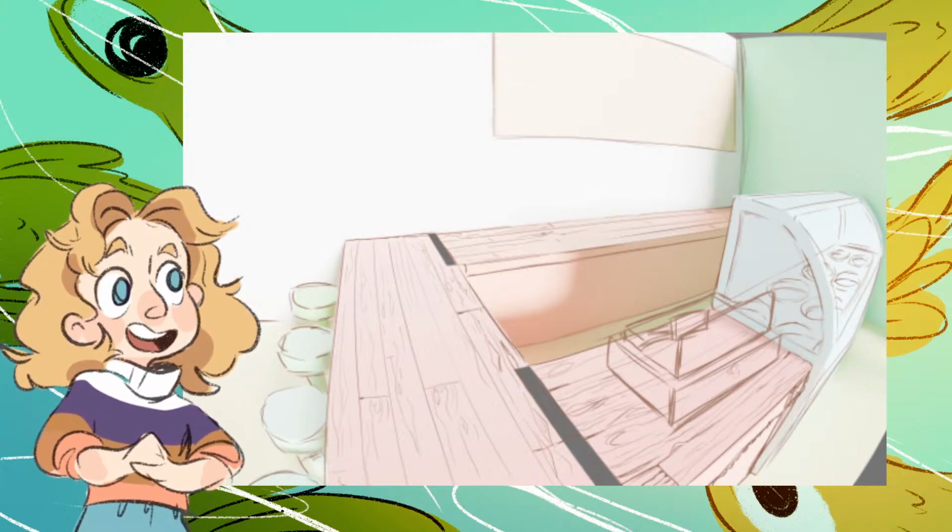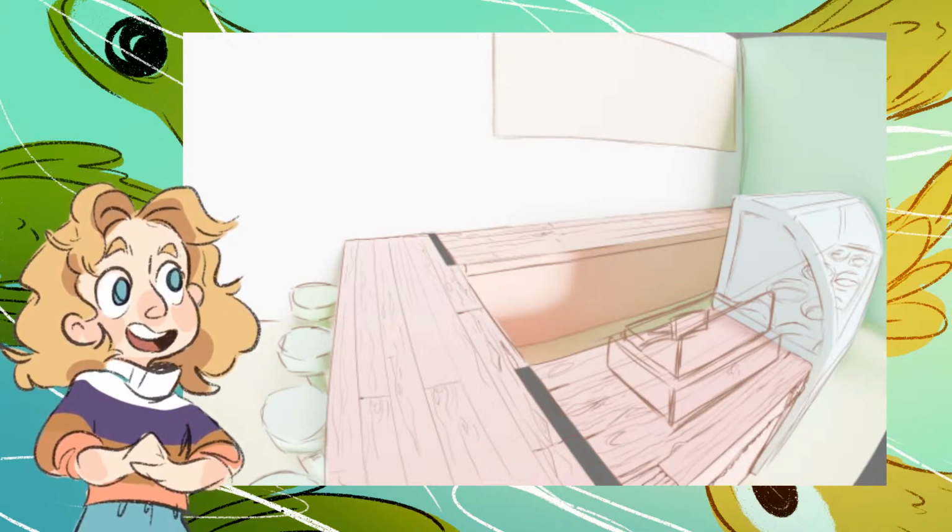I guess the next thing to do would be the soda dispenser. Please let me have already picked out one. That would be so great, because that means I don't need to go searching for it. Do I have one? Nope, I do not. Fantastic. Now I have to search.